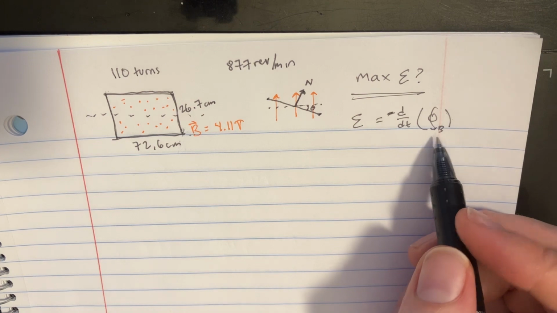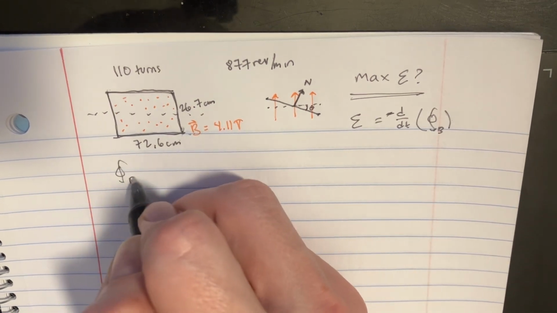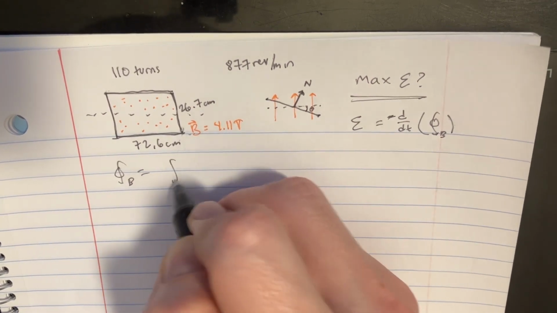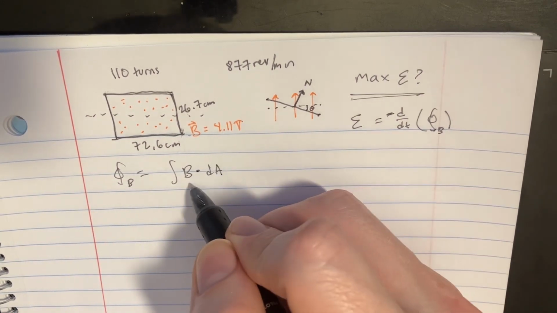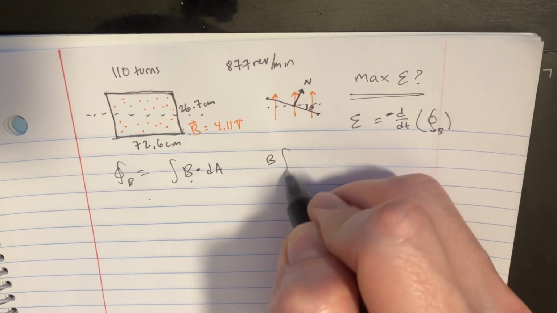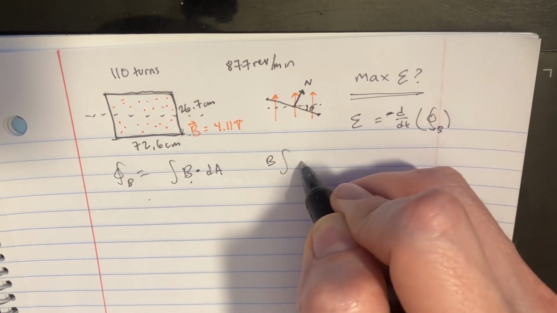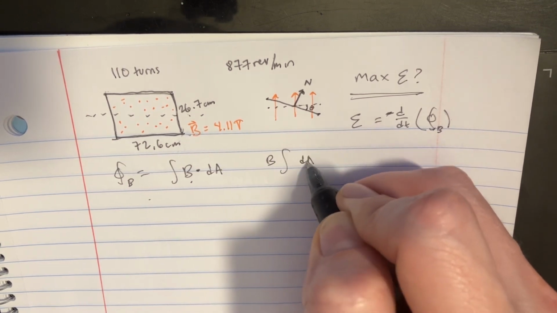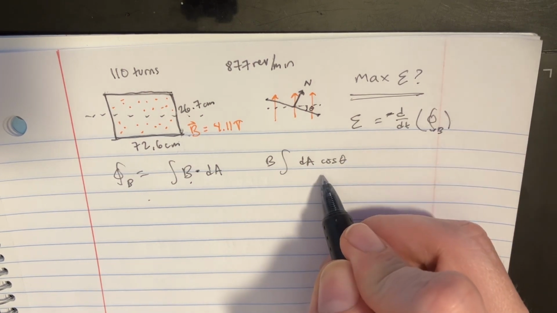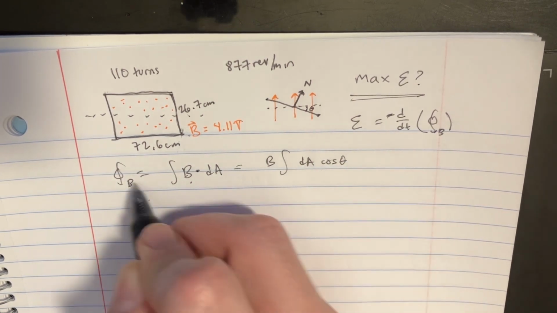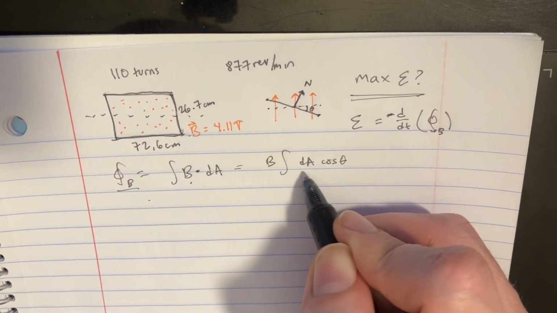So let's try to figure out what flux means again. That's going to be the integral of B dotted with dA. We already know that B is constant, so we'll just pull that out of the integral. Then technically we'd be left with dA, and there should be a cosine thing there. This is still what flux is, so let's not get confused.